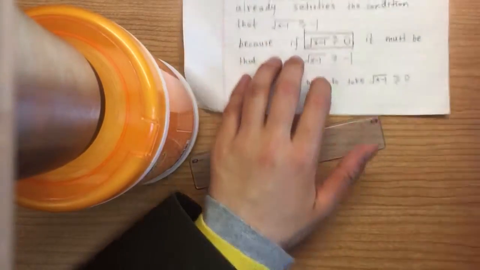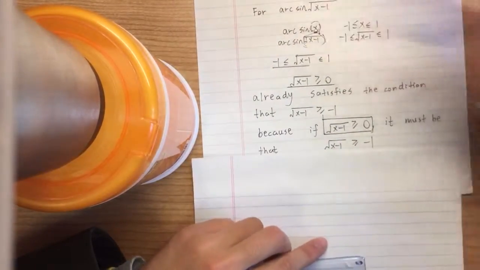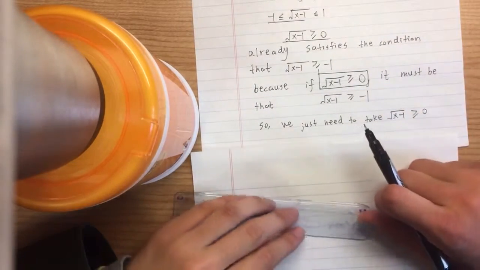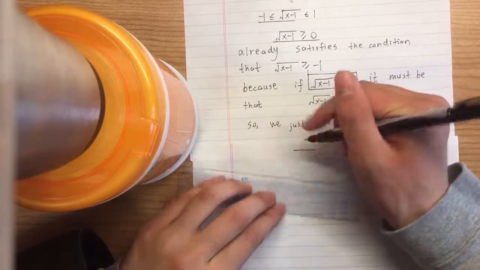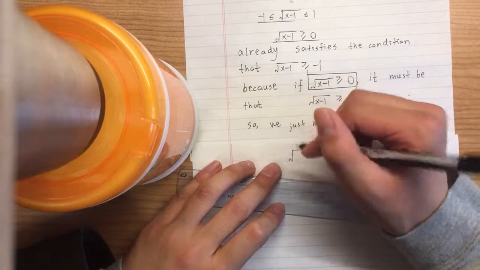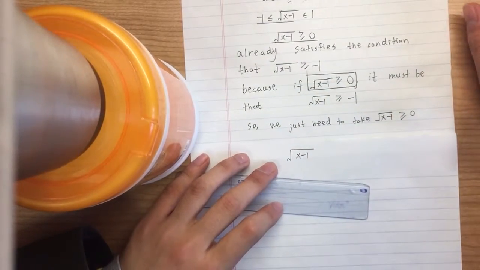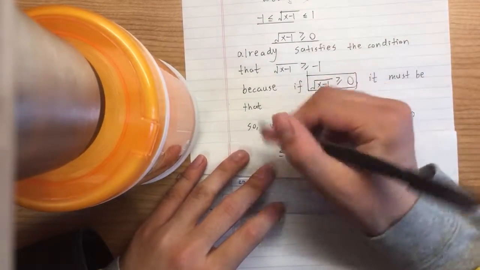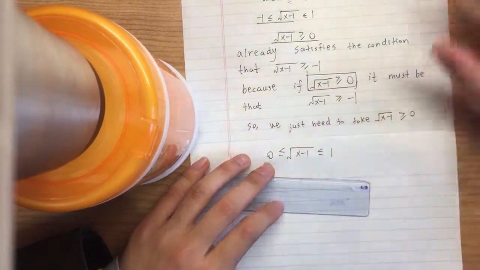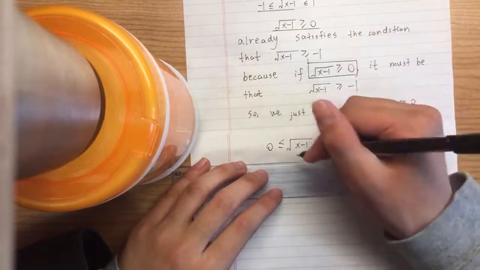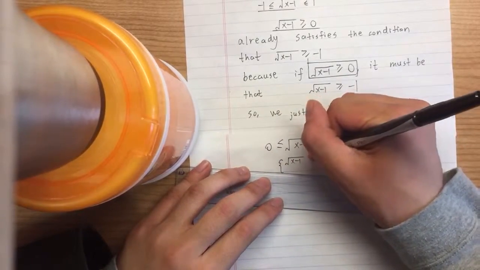So we have the new domain for arcsine of square root of x minus 1. The new domain is square root of x minus 1 bigger than or equal to 0 and smaller than or equal to 1. So let's solve this inequality here. We get this.